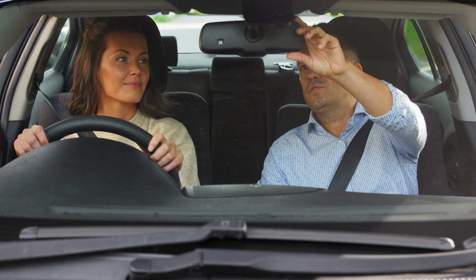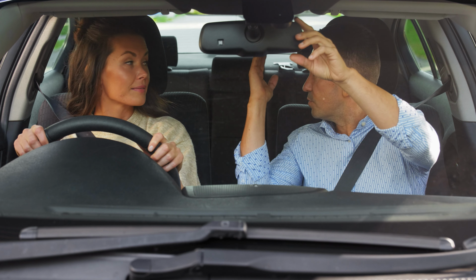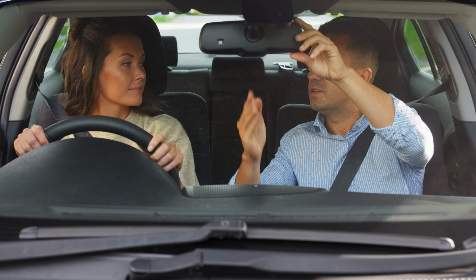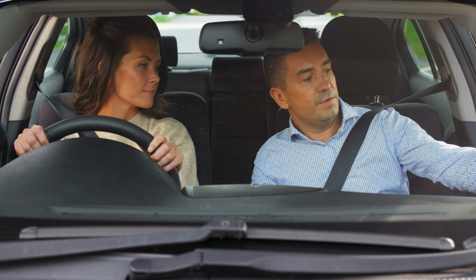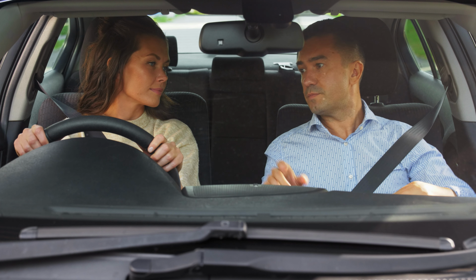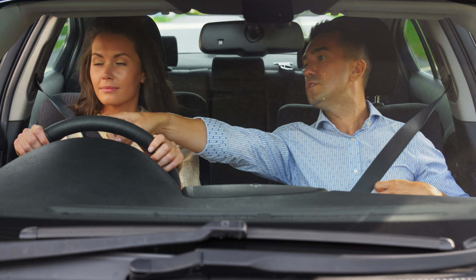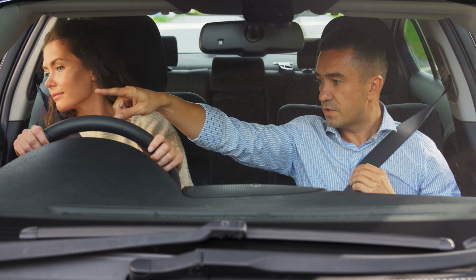Here, the instructor is looking in the mirrors himself. He's not watching the pupil, but look at the pupil. She's moving her neck around to actually see into those mirrors. She shouldn't be. You should be able to just turn, have a quick glance, not physically have to move around in the seat to be able to see what's in those mirrors.